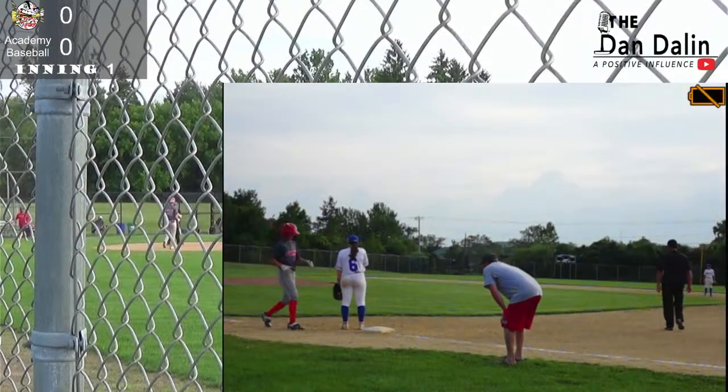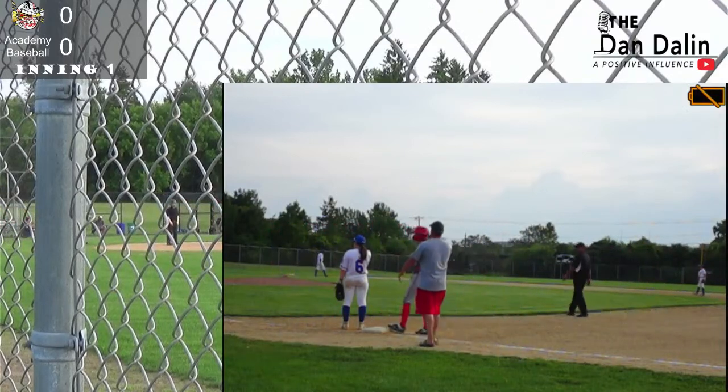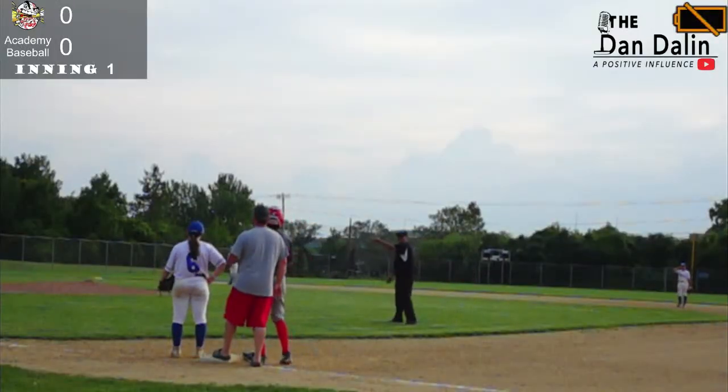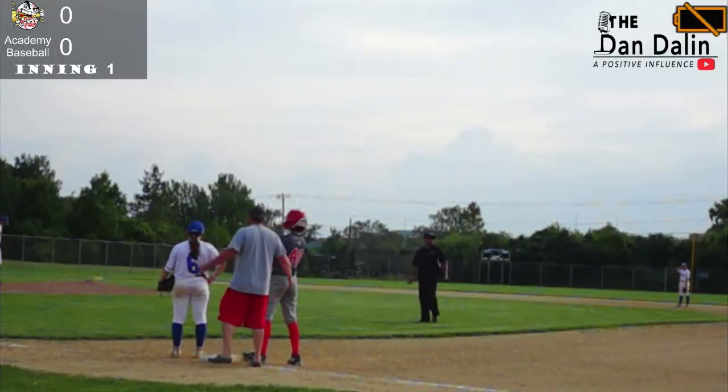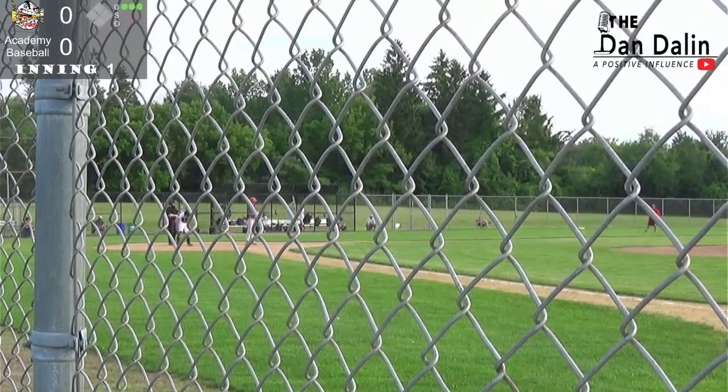Coach is yelling at Cameron, but he couldn't hear. The umpire said it was a dead ball. It's a dead ball. So there's Cameron. So Cameron leads off the inning with a hit by pitch.